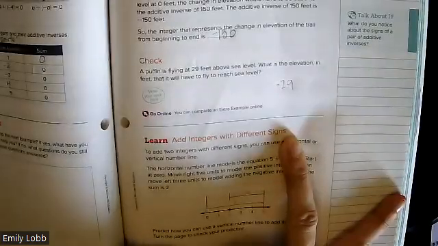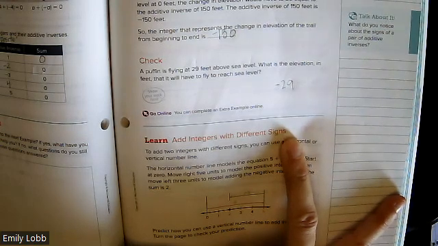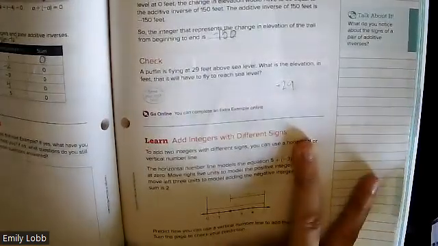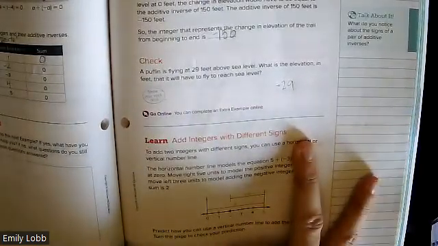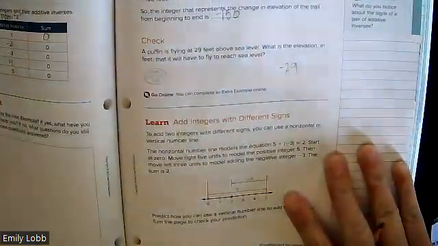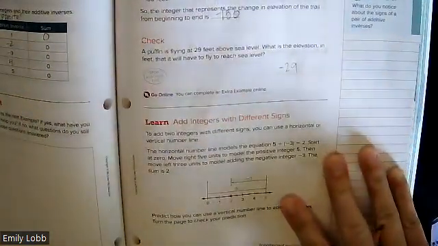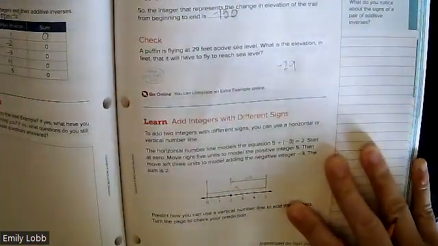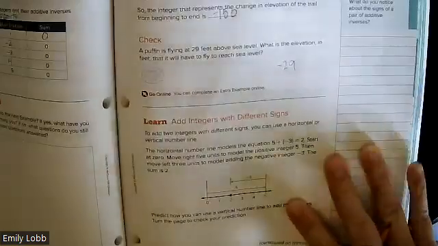Okay? Does that make sense? Positives and negatives are opposite of each other. We also call them additive inverses. So really just a little bit of vocab, okay? All right. We're going to add integers with different signs. Remember when we add things with different signs, we find the what? Difference, which means we're going to subtract.